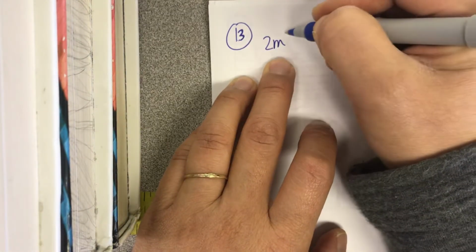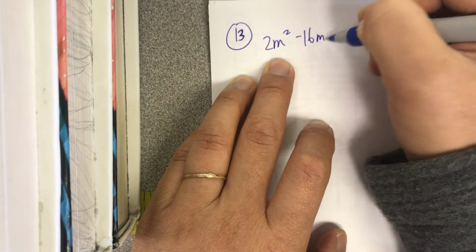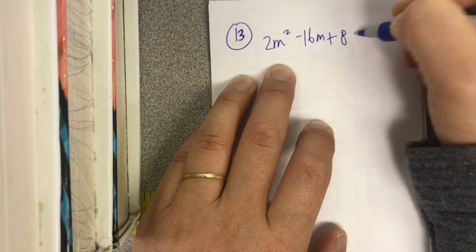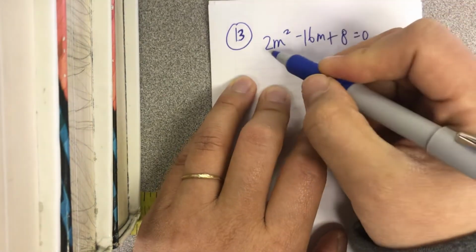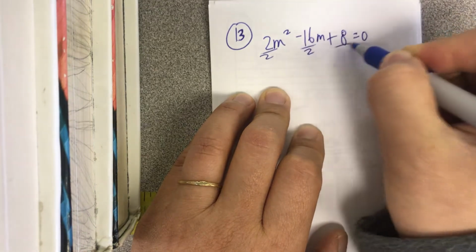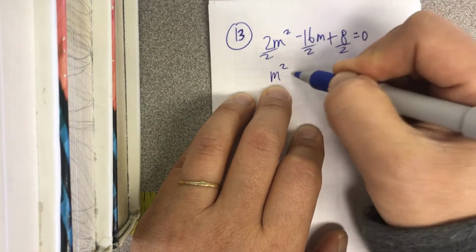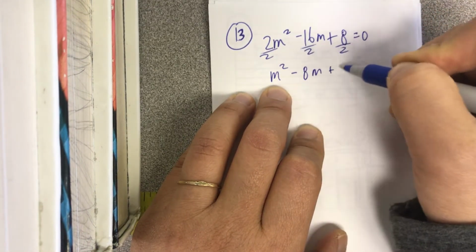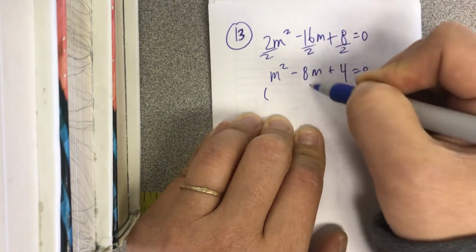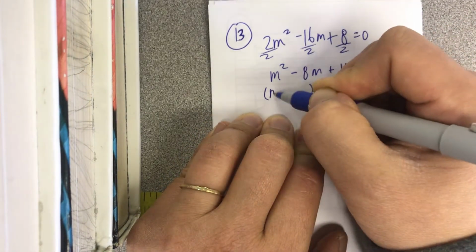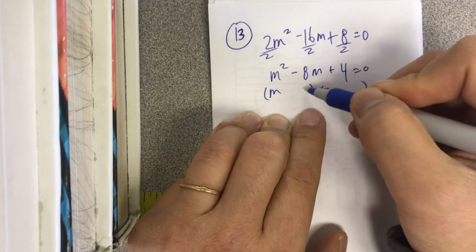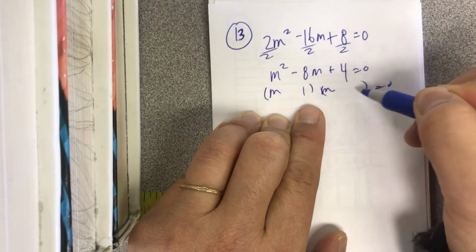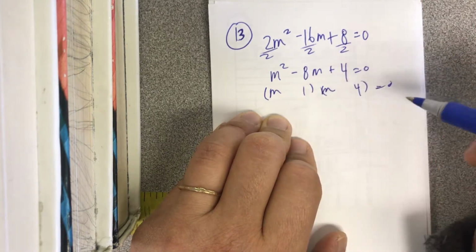Okay, they say this is 2m squared minus 6m plus 8 equals 0. We're going to divide out the 2 first on each one, and it's going to be m squared minus 8m plus 4 equals 0. So if you try to factor it, it's either 1 times 4 or 2 times 2, but none of that's going to add up to 8.